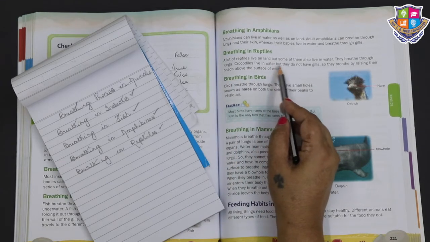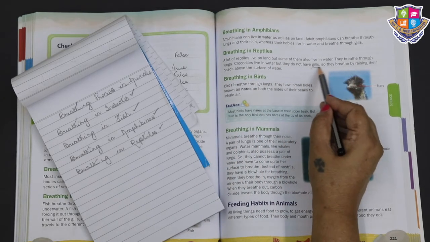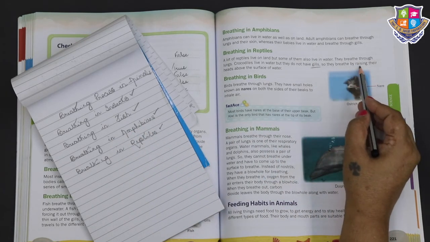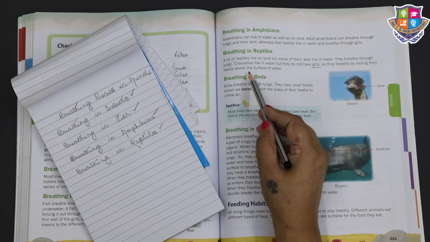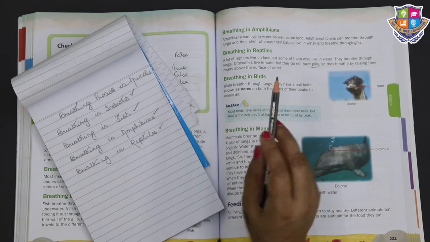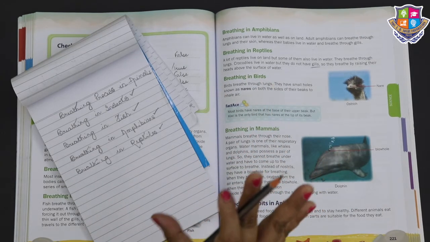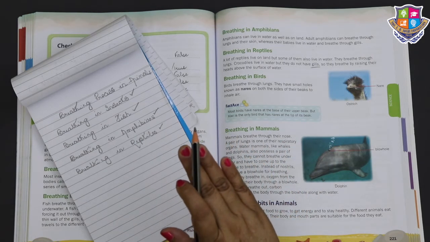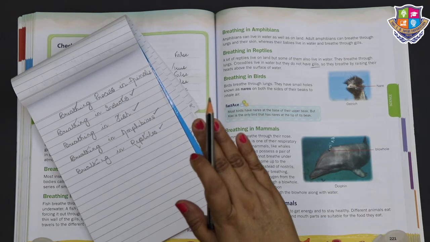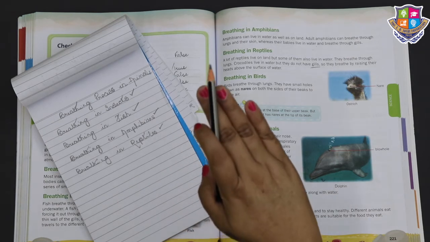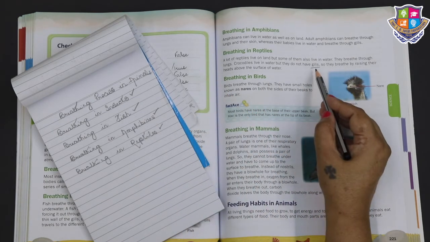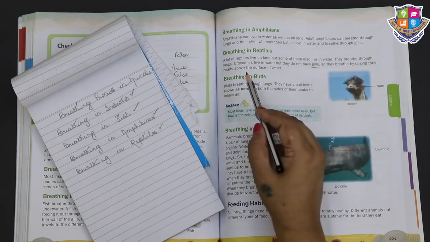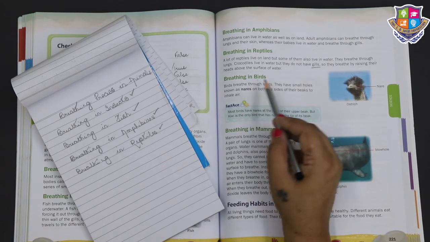Crocodiles live in water, but they do not have gills. Crocodiles don't have gills, huh? Children, remember that. So they breathe by raising their heads above the surface of water. If you observe the crocodiles, I used to wonder why their heads are always out of the surface of the water. Now I got to know it, that they do not have gills. Okay, so they breathe by raising their heads above the surface of the water.